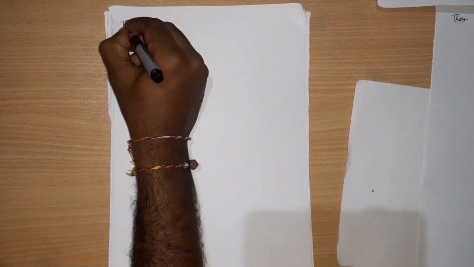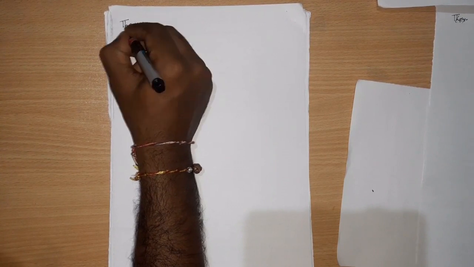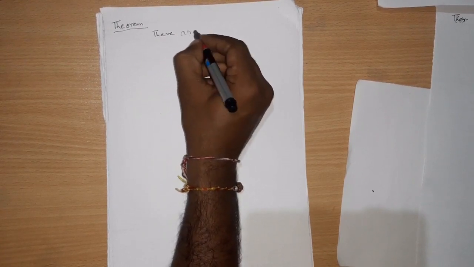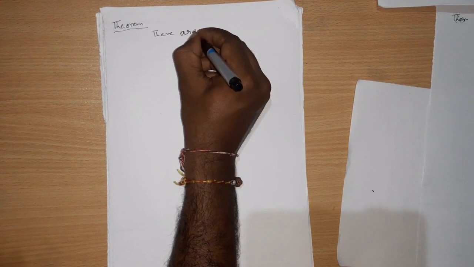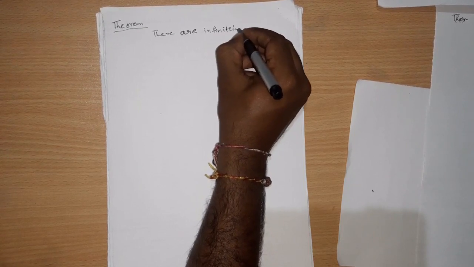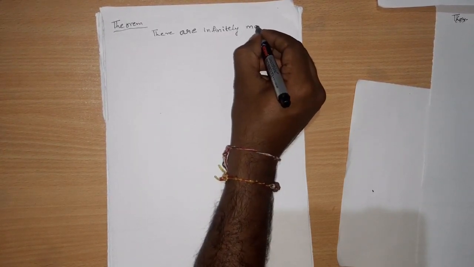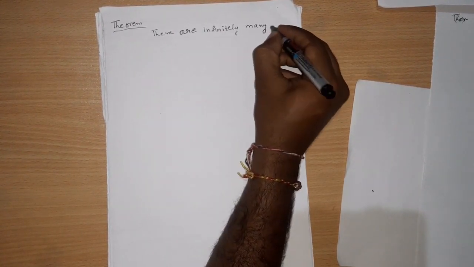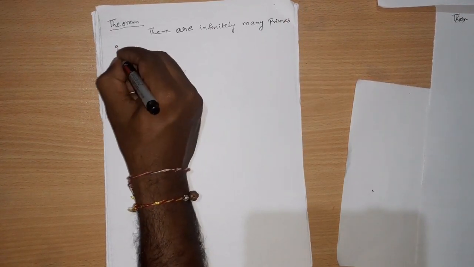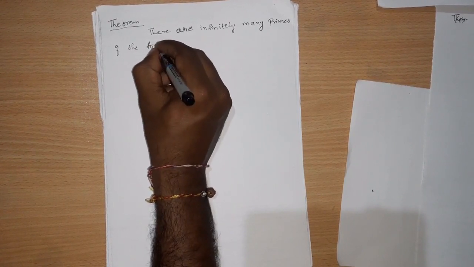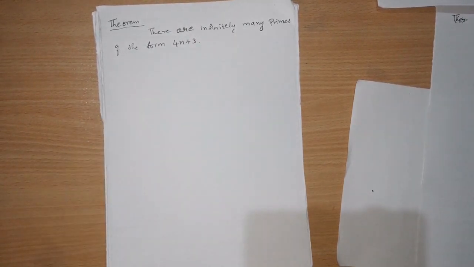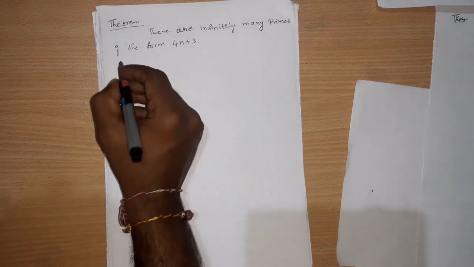Theorem. There are infinitely many primes of the form 4n plus 3. Proof.